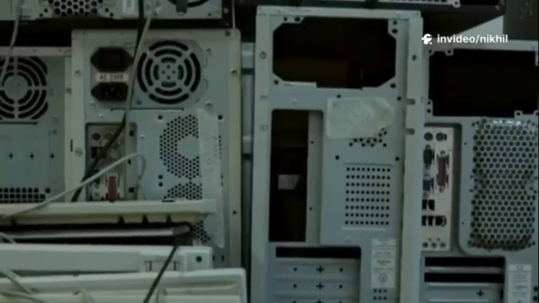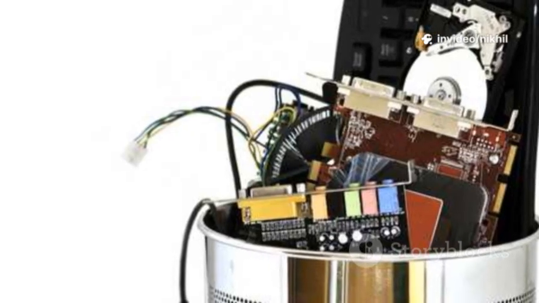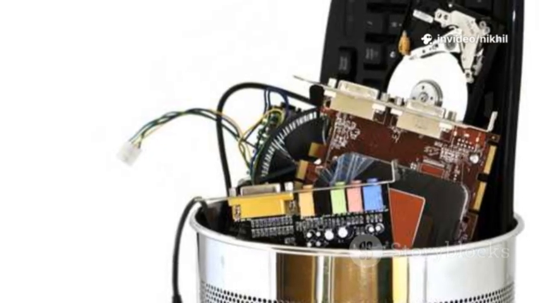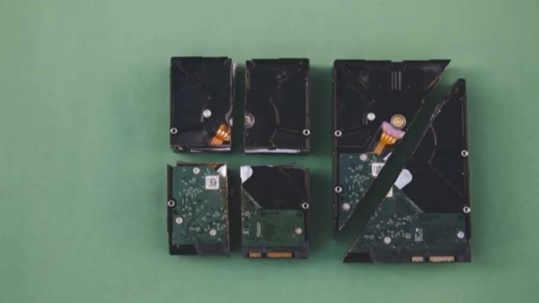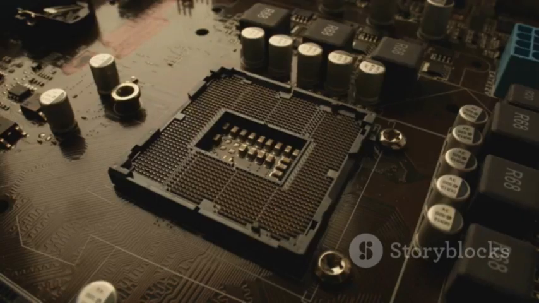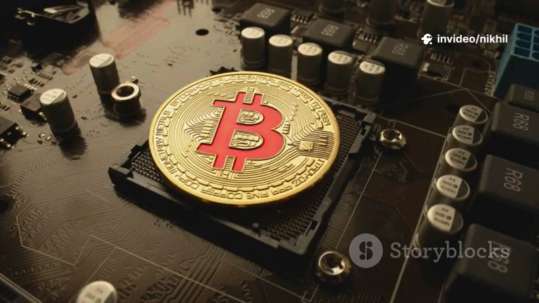Without it, you just have a pile of disconnected parts, each unable to interact or contribute to the overall function of the computer. It would be like having all the ingredients for a cake, but no recipe or way to combine them. The motherboard also determines what components you can use, acting as a gatekeeper for compatibility.